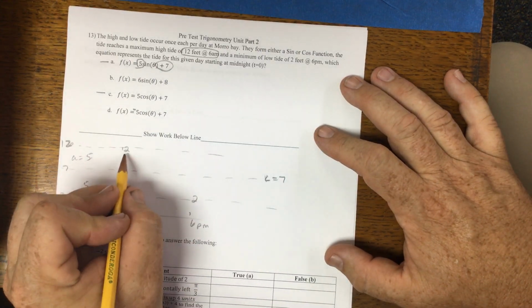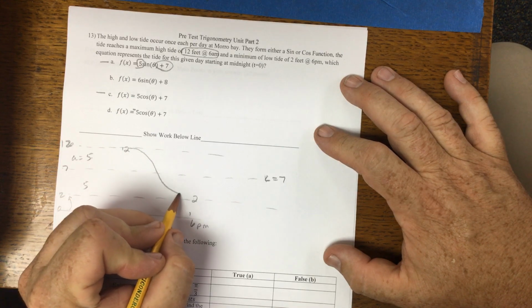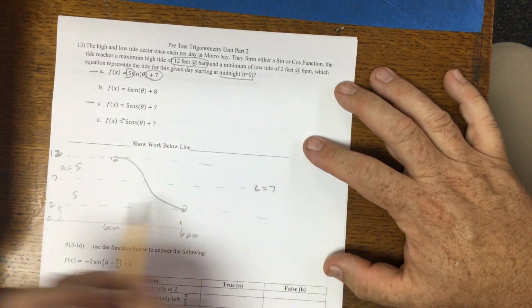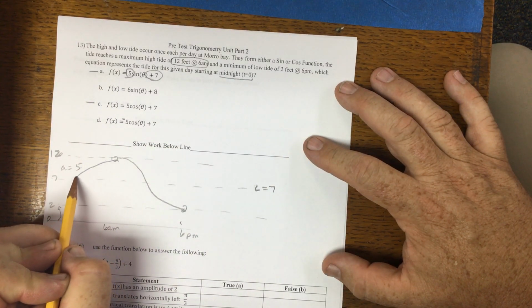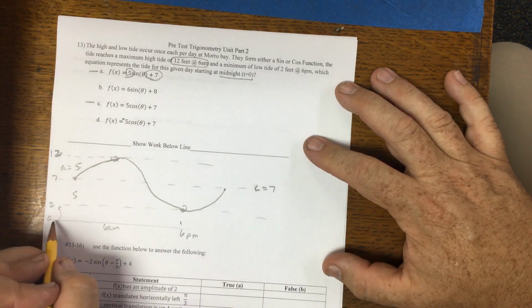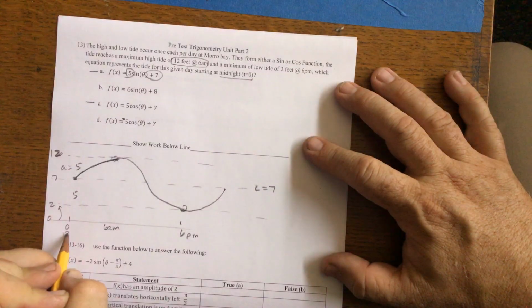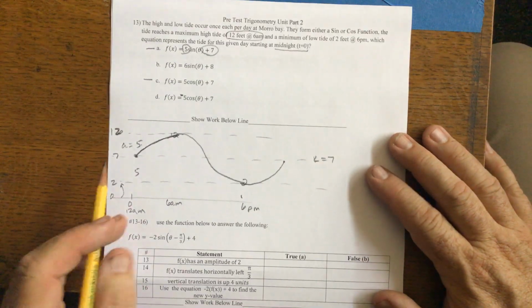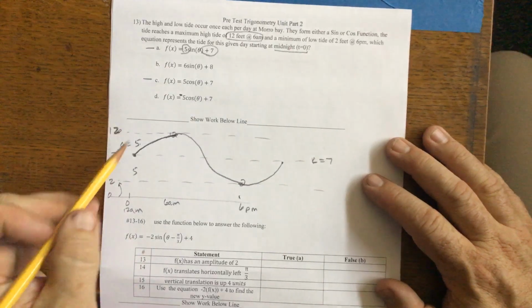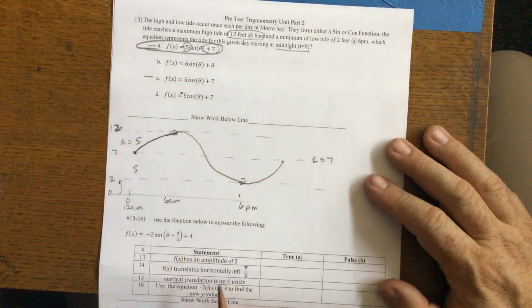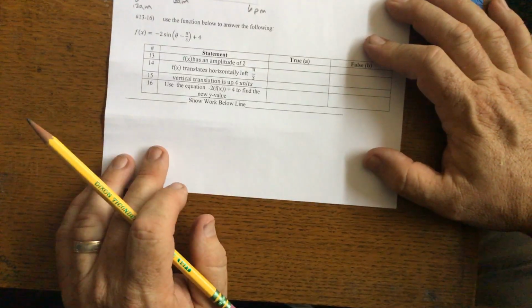Now, I know this thing goes from here down. Now I just need to decide right here, starting at midnight. So if I go back to 0, the graph's going to look like that, because this is midnight right here. This is 0 or midnight, 12 a.m. Since that's 12 a.m., then I've got a sine graph right there. All right. Almost done.